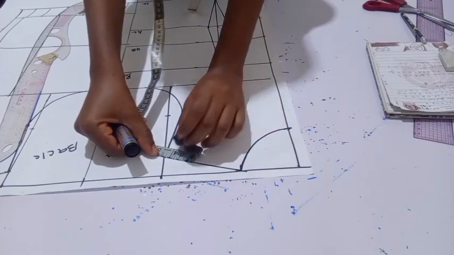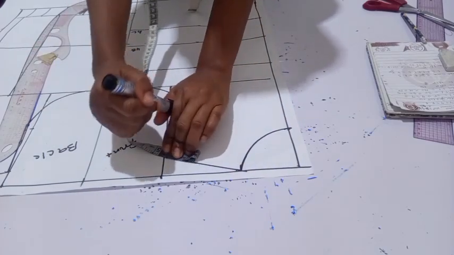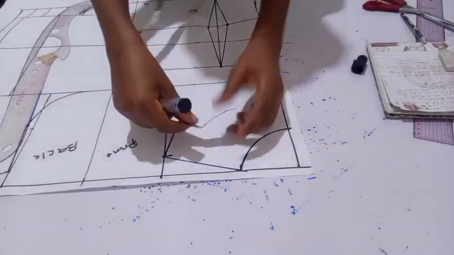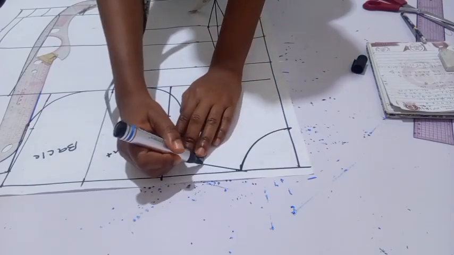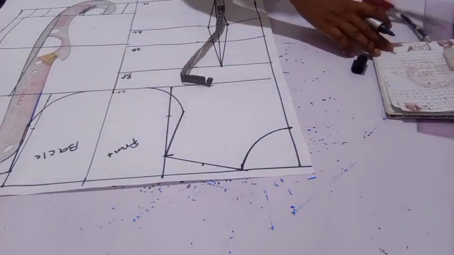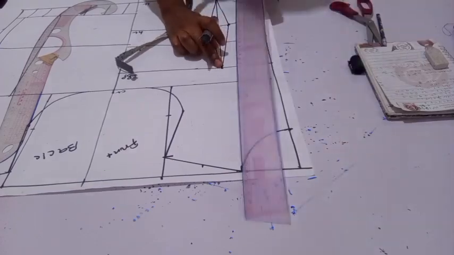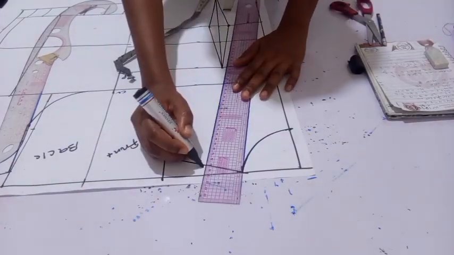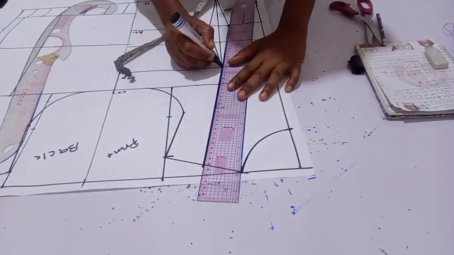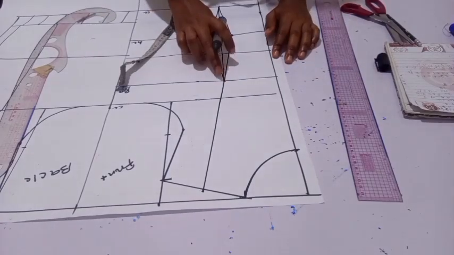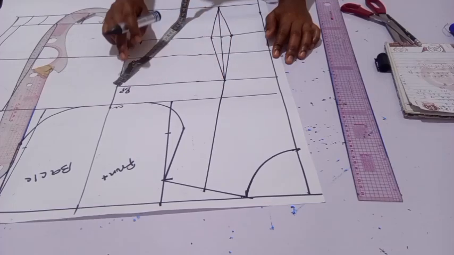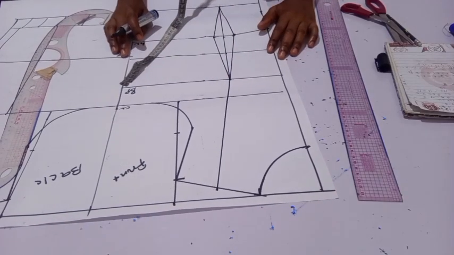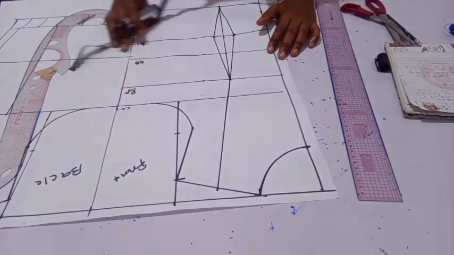So the next thing I'll be working on is to create a straight line for our bustier, on the shoulder part, sorry. I divided the shoulder slope into 2. That shoulder slope is, I came down by 1.5 for the shoulder slope, so I divided it into 2. After dividing it into 2, I went ahead to draw a straight line to the bust point.